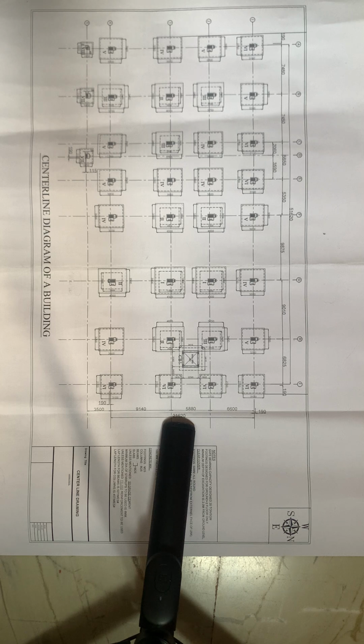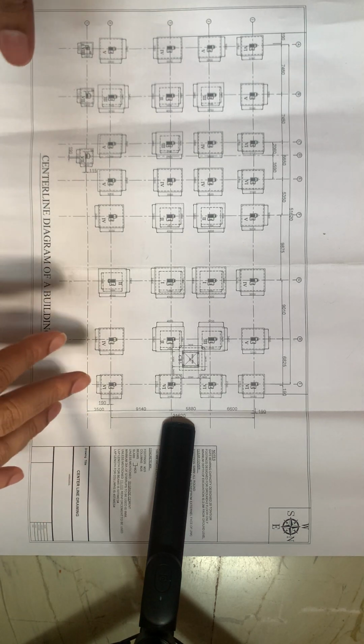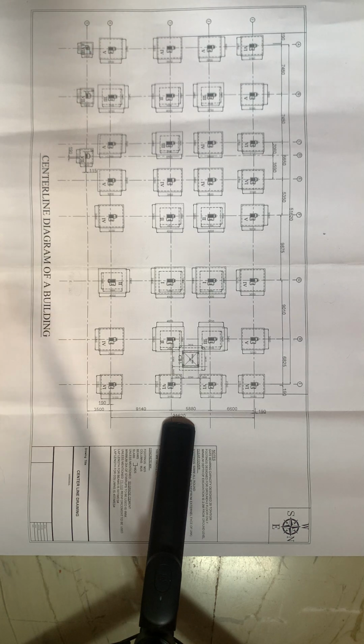But when it comes to practical, after completion of your 4 years degree, when you enter the site, if you are appointed as an engineer, you are going to execute these types of buildings on the site. So before going to execute, you have to know how to read the diagram, the drawing. That is the first job for every civil engineer, the basic thing.